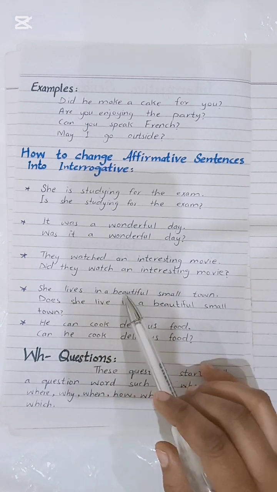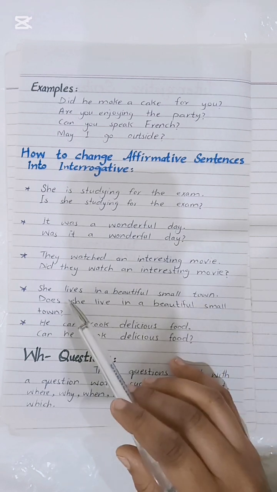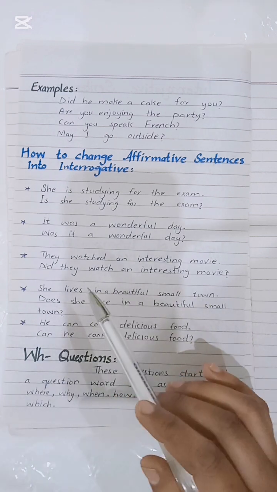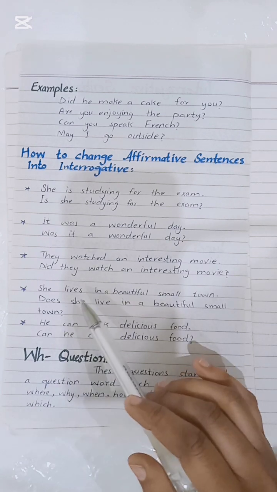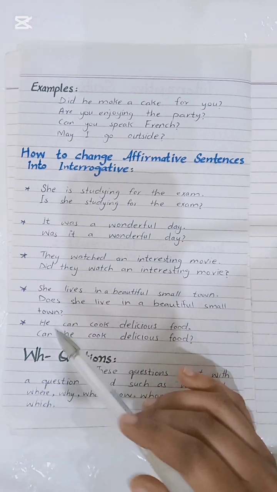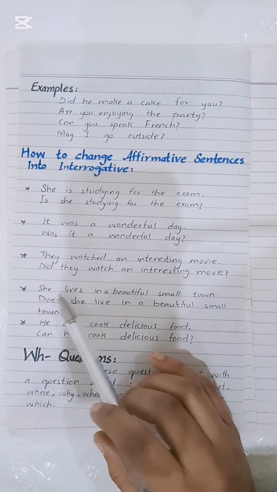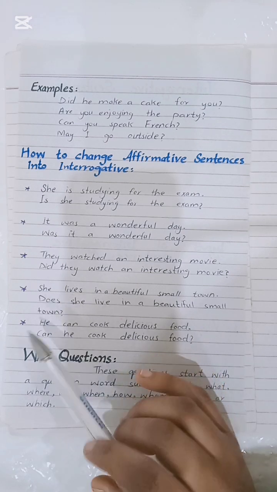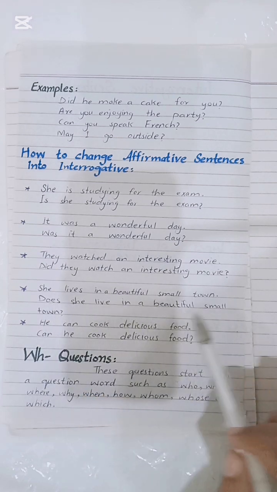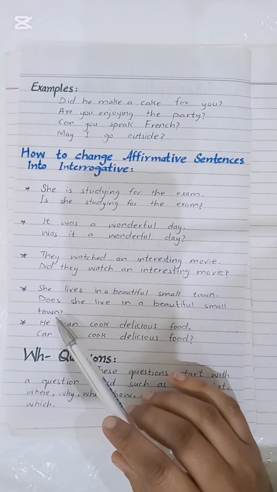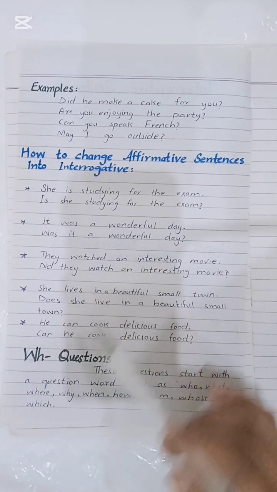She lives in a beautiful small town. You can also notice that this sentence also doesn't have any helping verb, so we have to add one on our own according to the verb of the sentence. In this sentence, the verb is lives, so we choose does here. Does she live in a beautiful small town? We use does here to change it into interrogative.